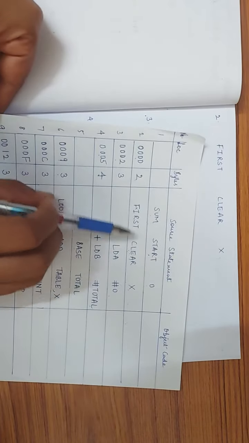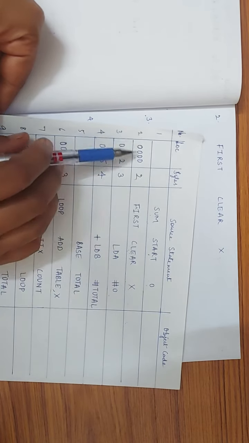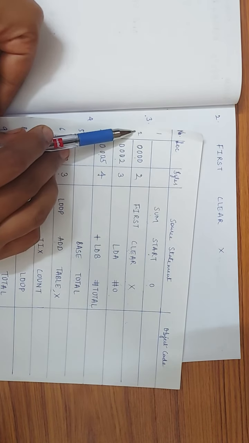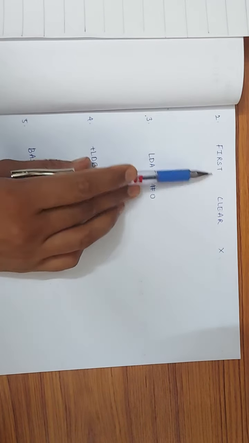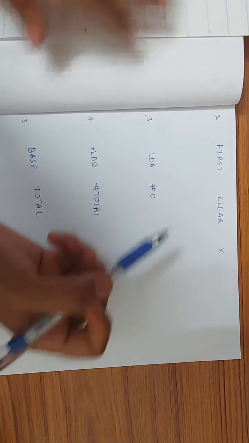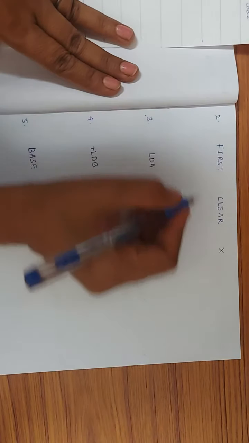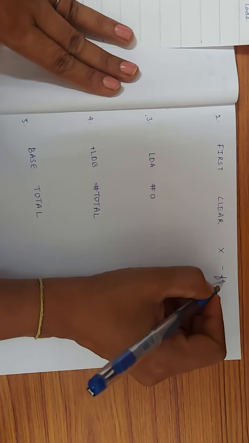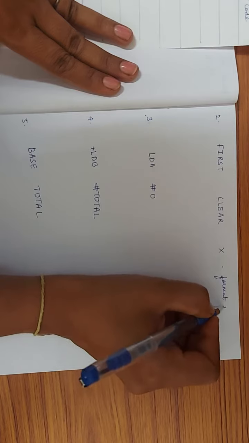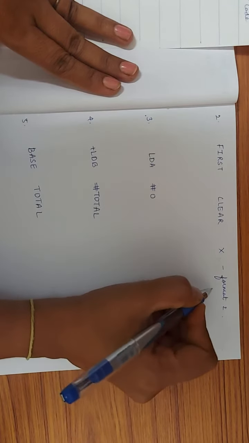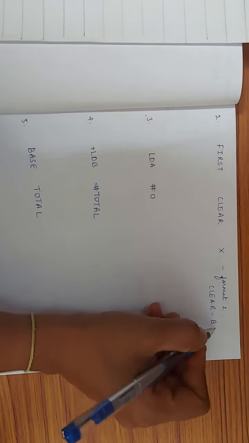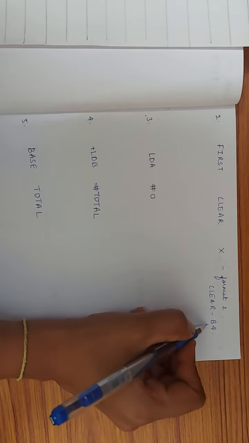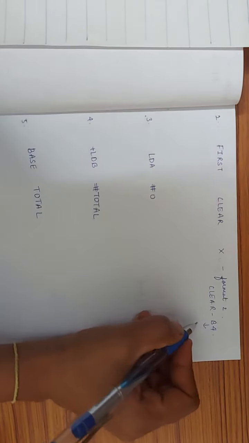See, FIRST CLEAR X is the first statement. It starts at this line, the second line, so I have written 2 over here. Let's see how to generate object code for that. This is a format 2 instruction, correct? It's a format 2 instruction, and the opcode value for CLEAR is already given. It is B4.